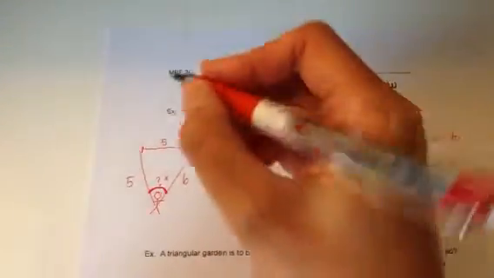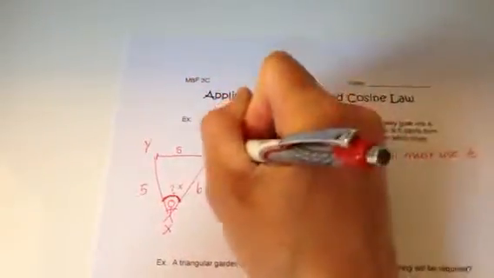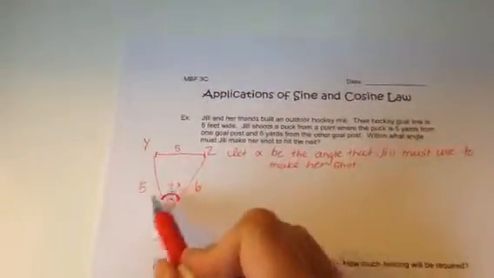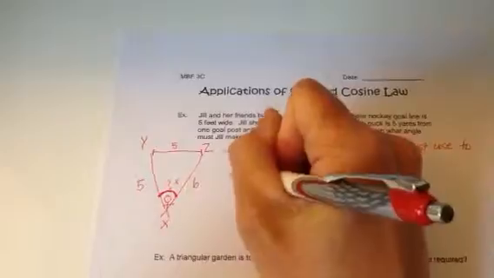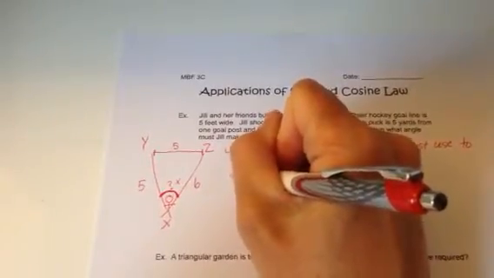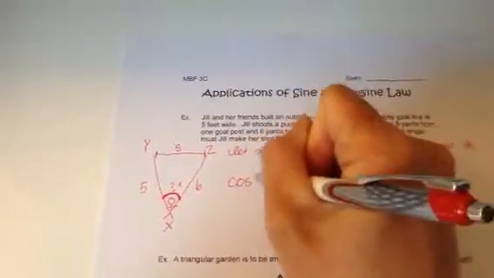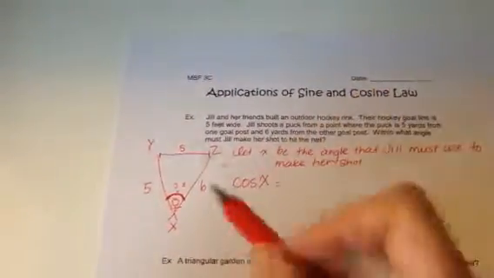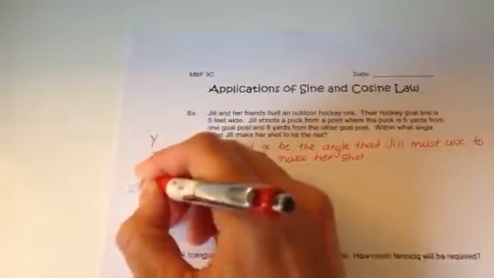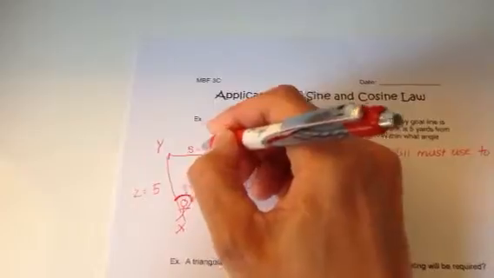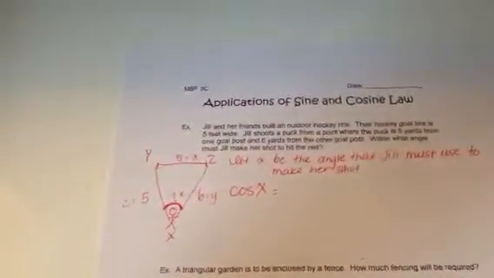So let's call this X, Y, Z. If we're looking for angle X, we're going to use the part of the formula where you have cos in front, so cos X. So this is Y, this is Z, and this is X.